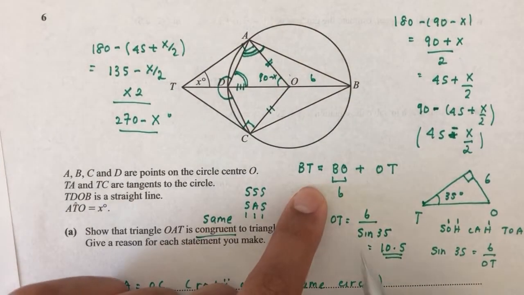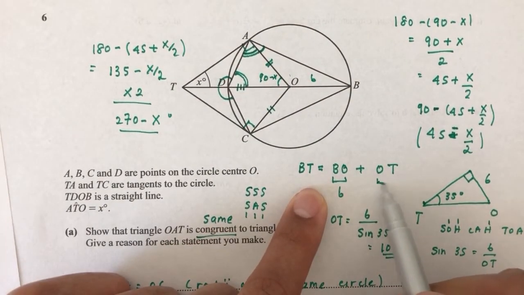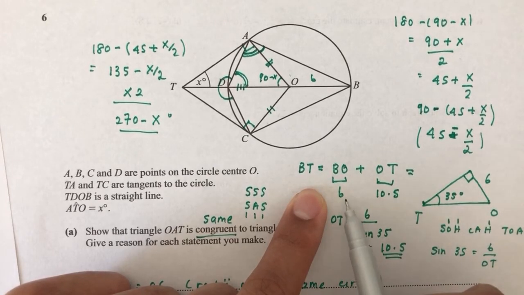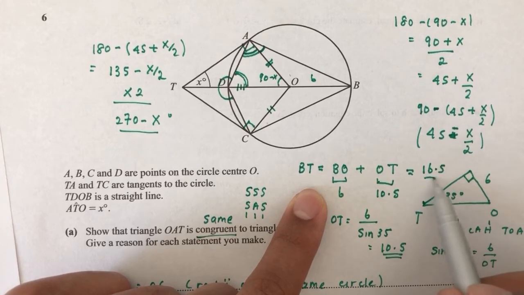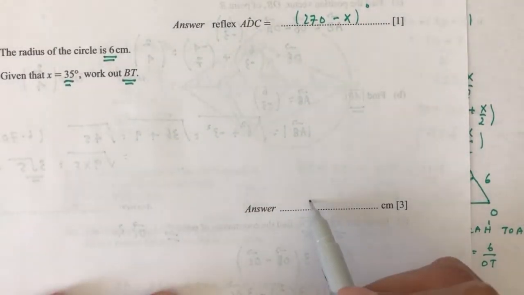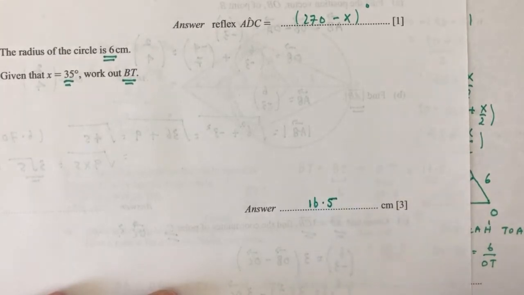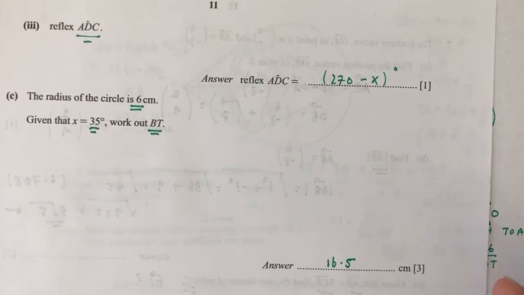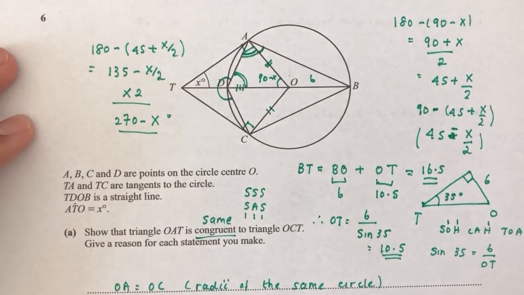So now BT is BO plus OT. OT is 10.5. So BT will be 16.5 centimeters. So your answer for part C will be 16.5 centimeters. So make sure that your work here is on the same page as your answer for your mark. So that's it for question number 6.